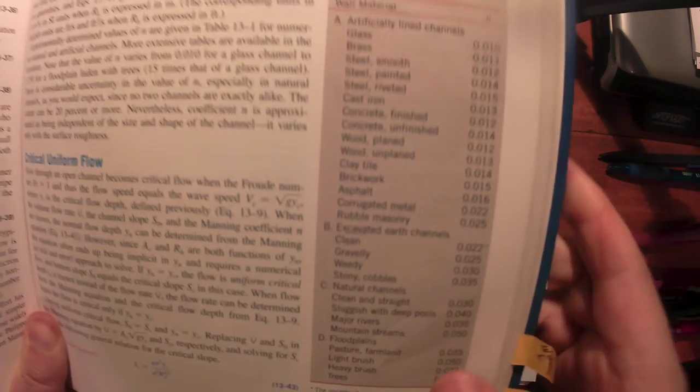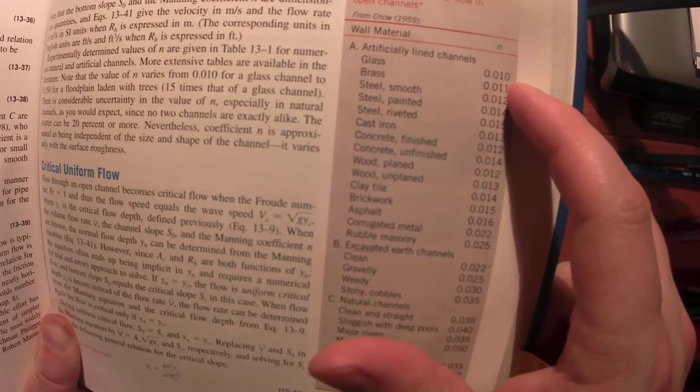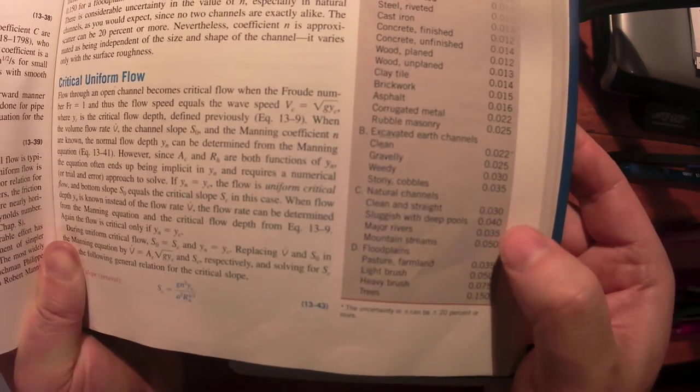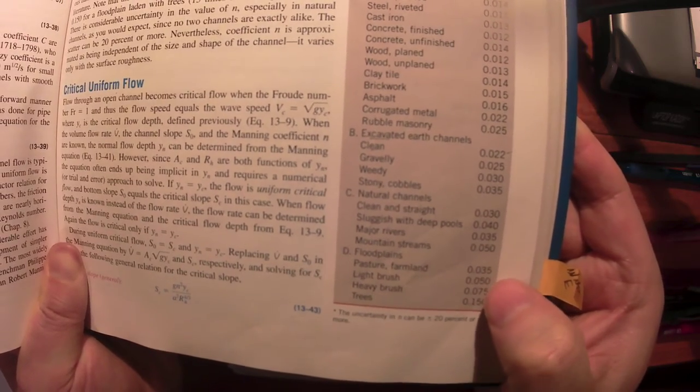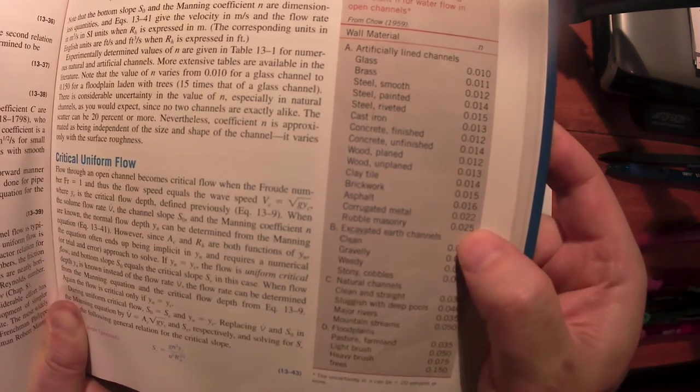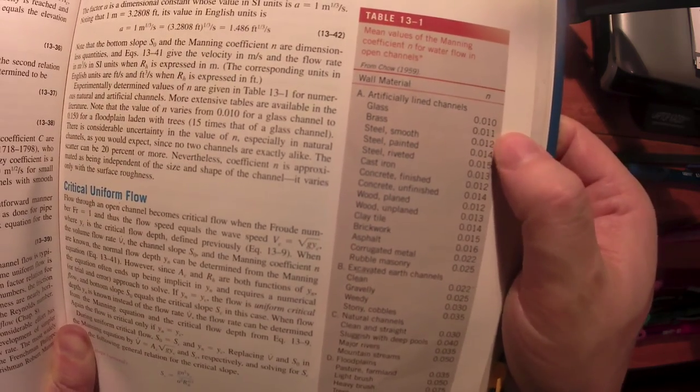You can see as you get into rougher surfaces, so for glass, which is typically smooth, it's a very low Manning coefficient. When you get up here to rougher surfaces like mountain streams or farmland or masonry rubble, that's a much higher Manning coefficient than smooth surfaces are.